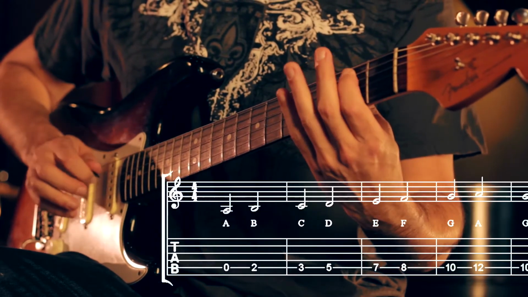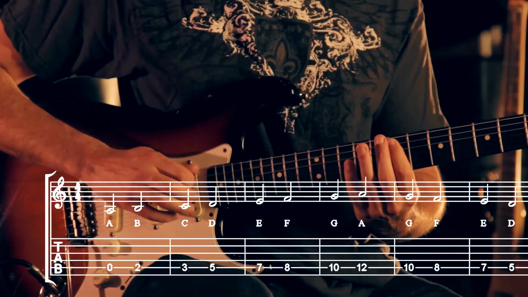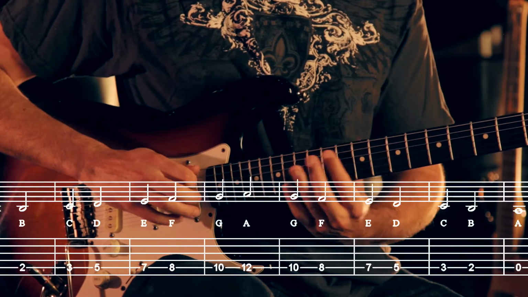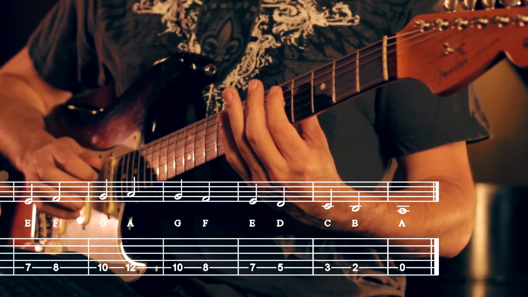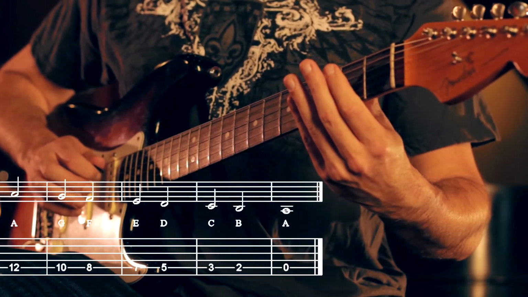A, B, C, D, E, F, G, A, G, F, E, D, C, B, A.